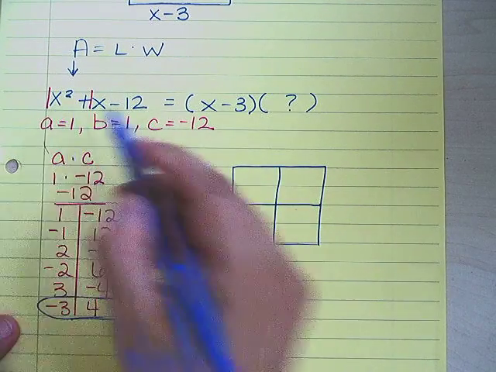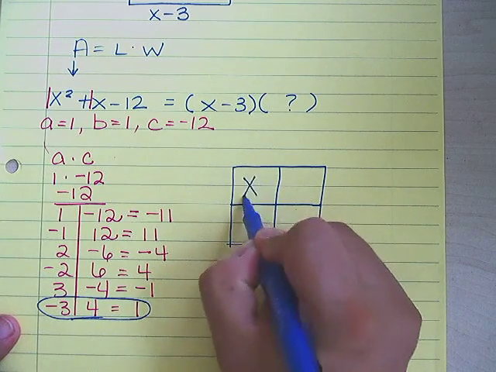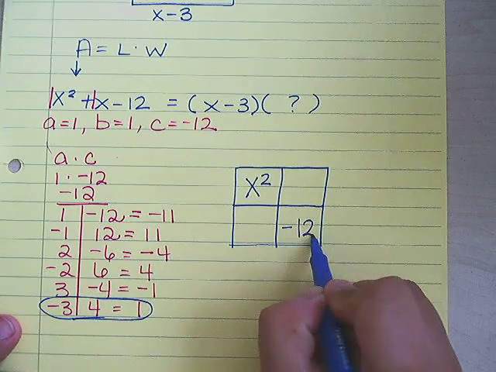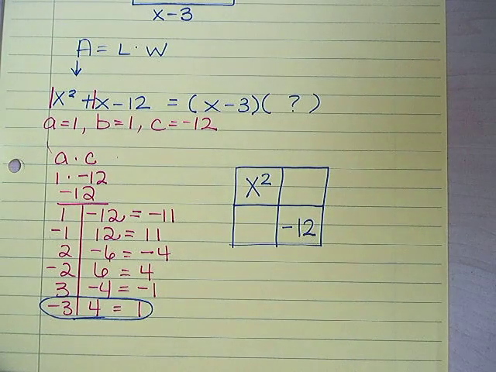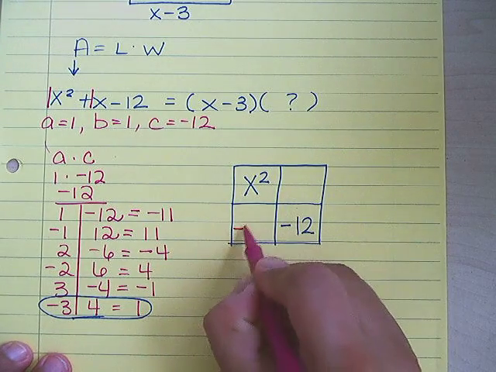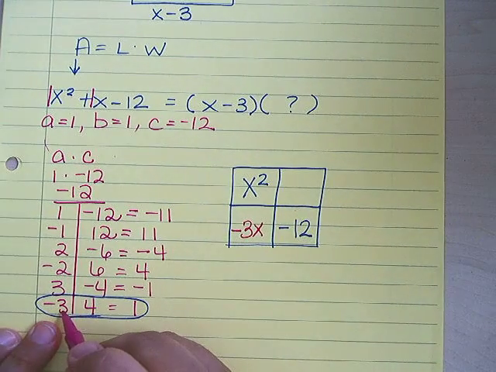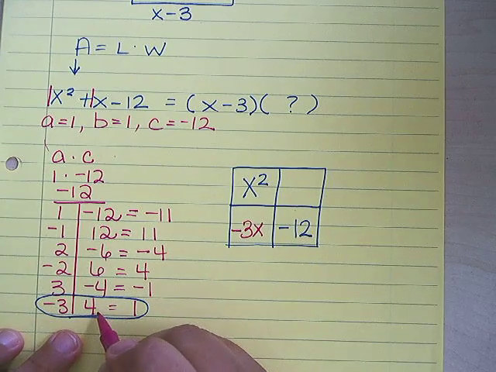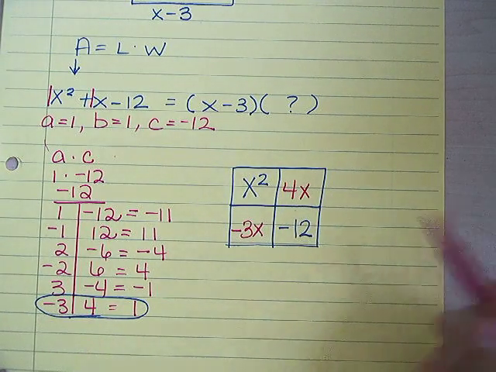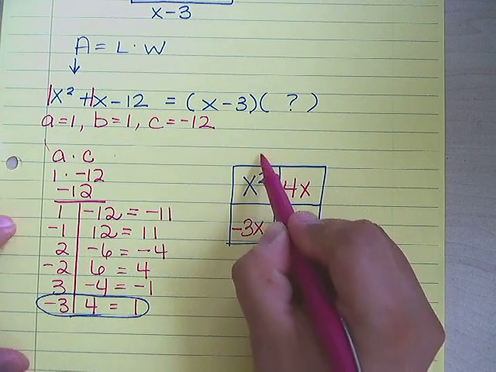And when you have a trinomial that you're factoring, the very first term, remember, goes here. So I'm going to put in x squared. The last term will go on this last box, so I have negative 12. So now that I have my factors, I can put those into the two empty boxes. So this is going to be negative 3x, because I have a negative 3 here. I have a positive 4, so I'm going to write positive 4x here.